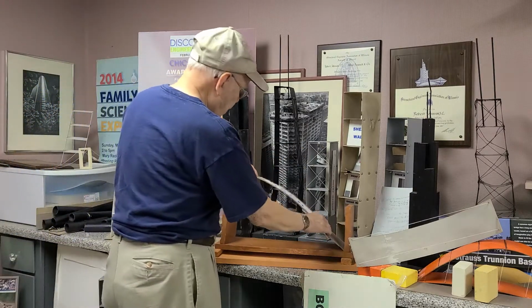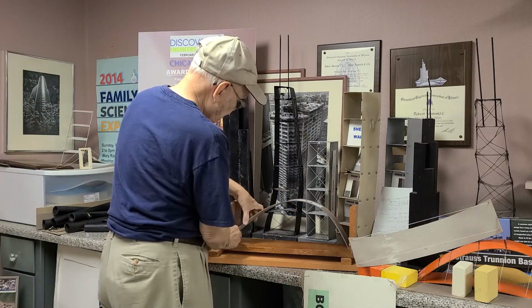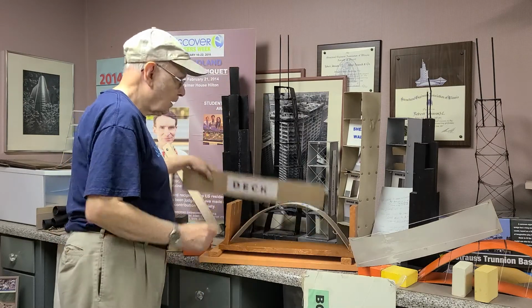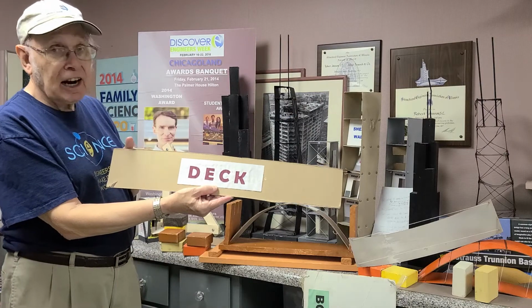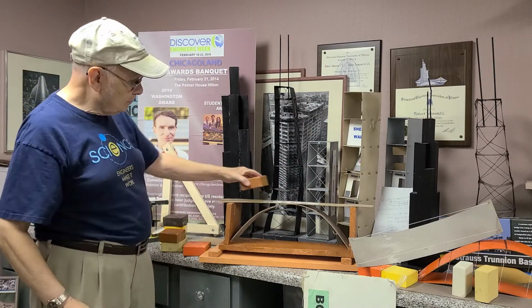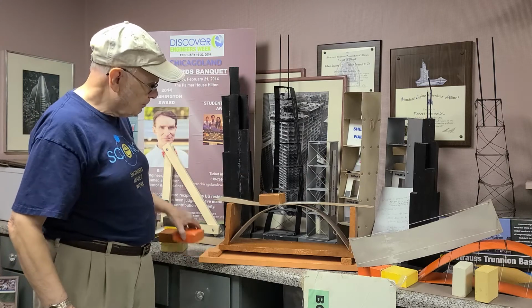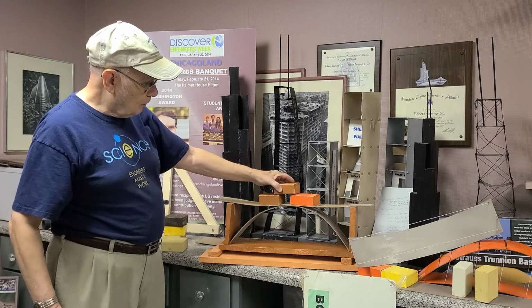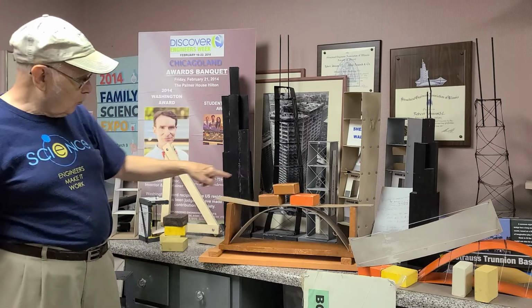And we put the arch in here. Notice we've anchored it at the ends. And then with the other piece of cardboard, which is the road bed, we put it on here. And our arch can hold up the roadway.